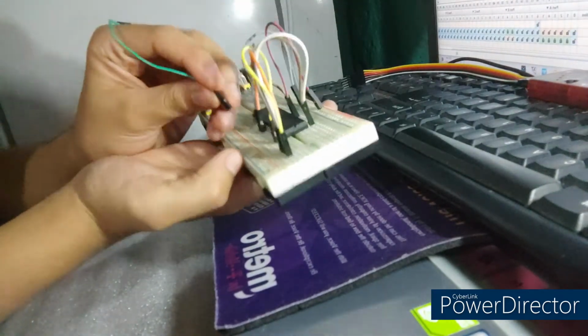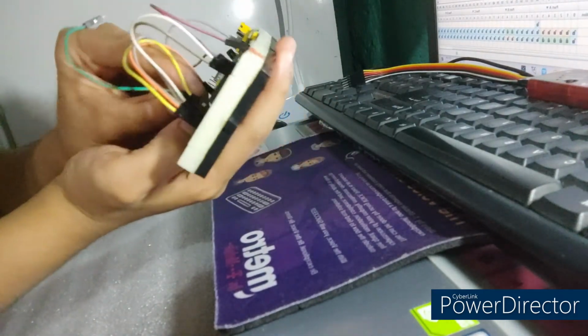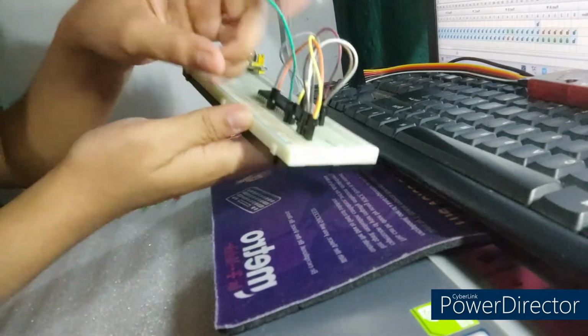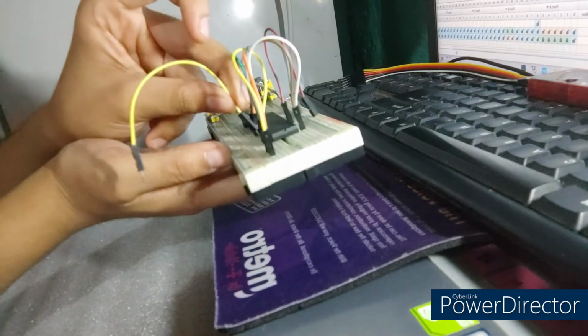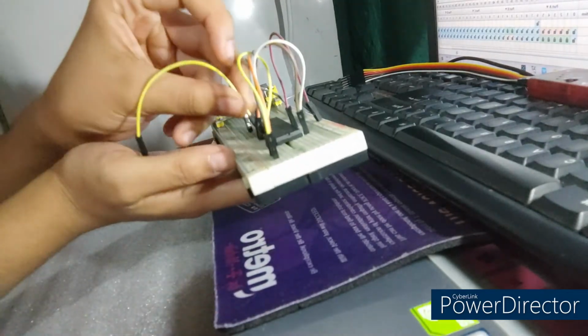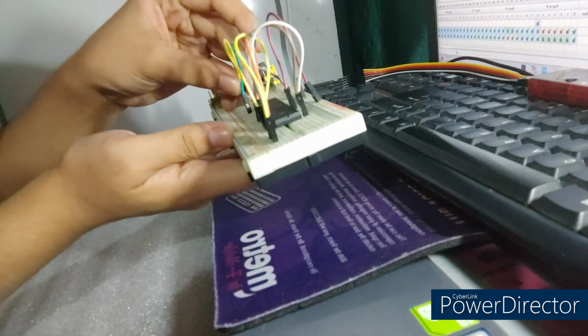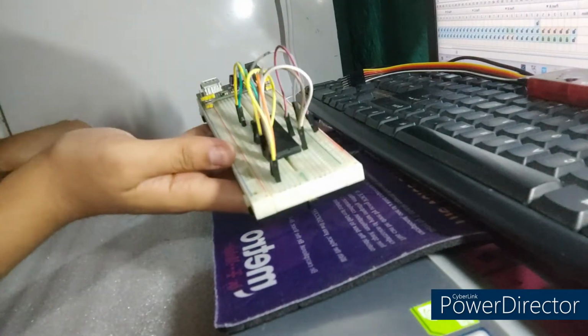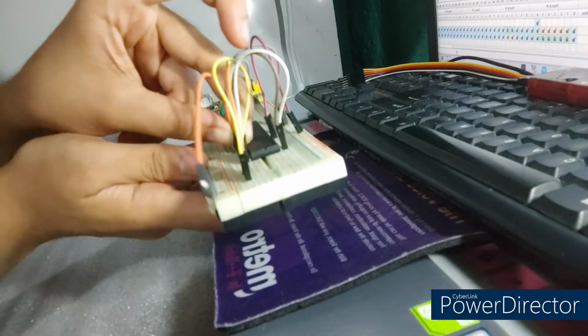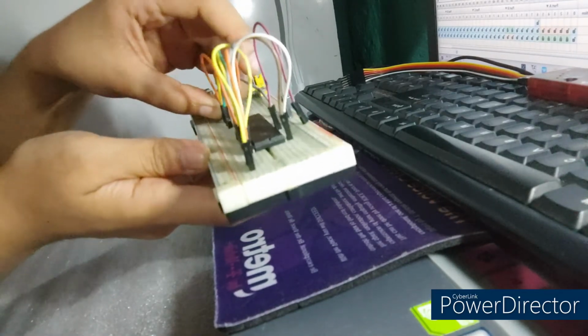So 1, 2, 3. So this is RE1, then let's put it here, and then RE2 will be next. Then we will be considering RE3 as well, so RE3 here, and RE4 as well.